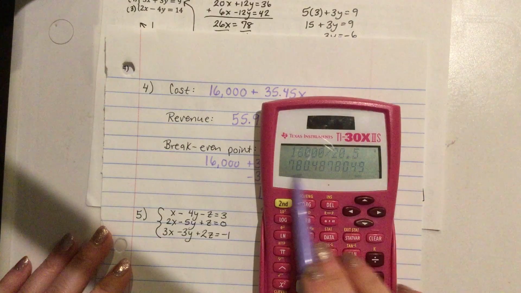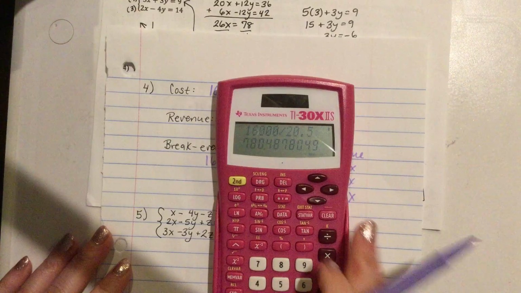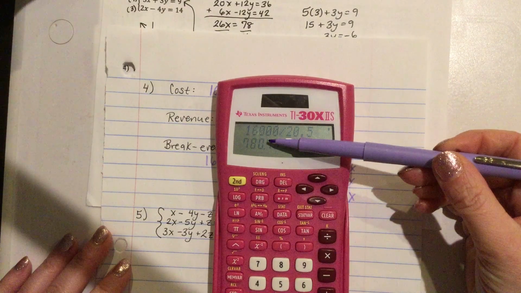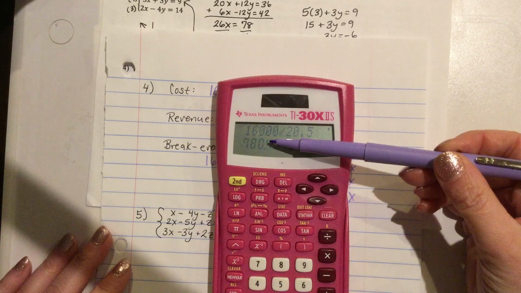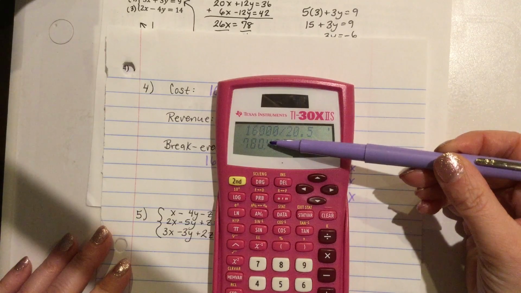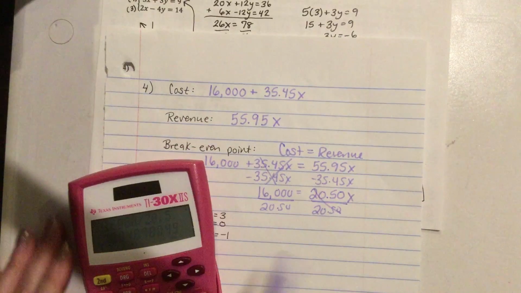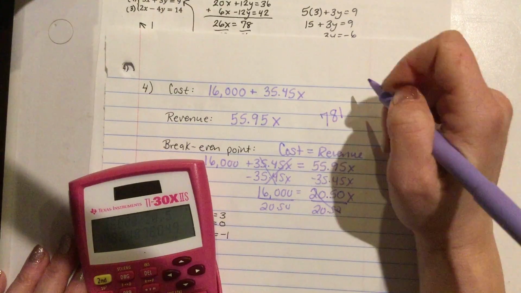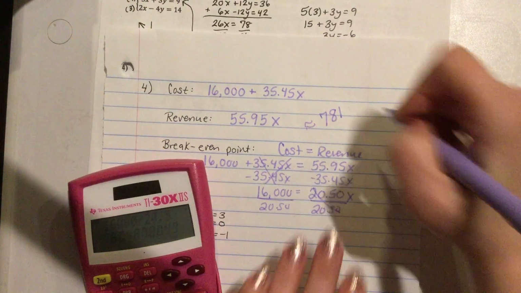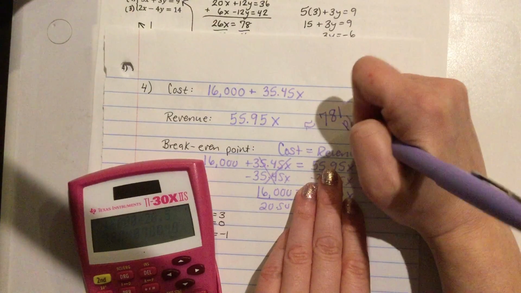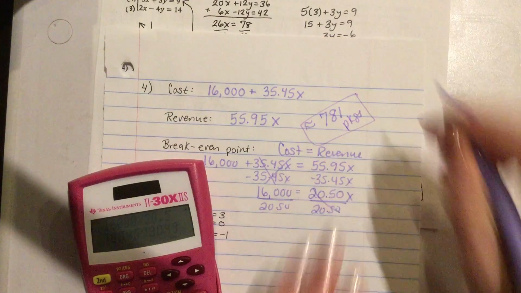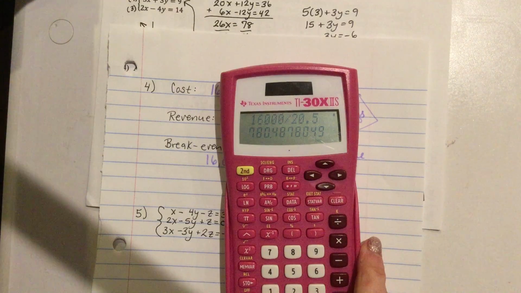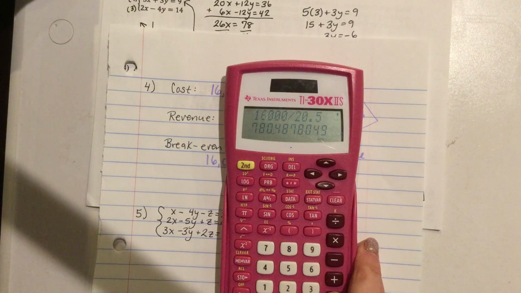This is the amount, this is what we get. So if I only sell 780, I would not have made that money back. Now your break-even point, you want to know how much so you're no longer in the hole. So we would have to round up to the next software package. So it's approximately 781 packages. 780.5 is the exact break-even point, but you cannot sell half of a package.